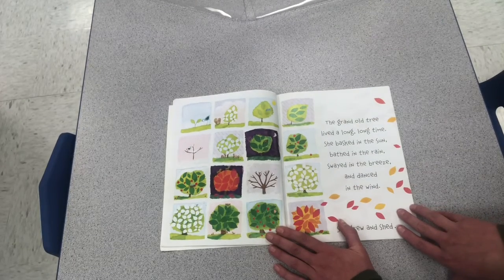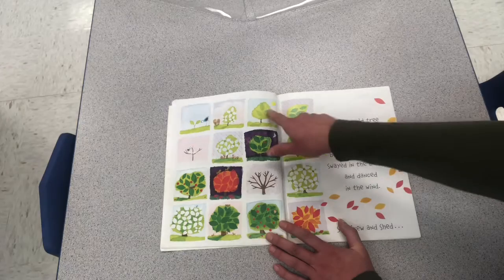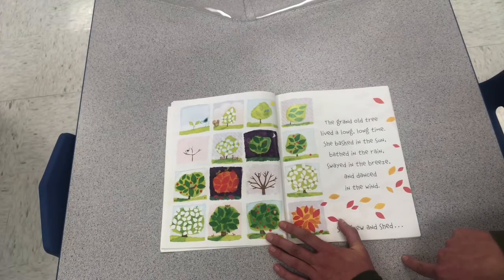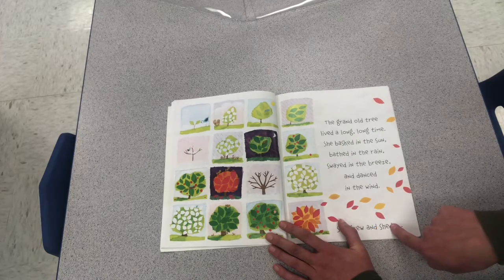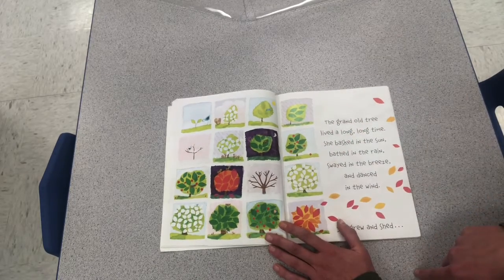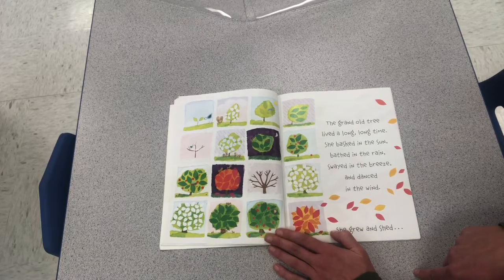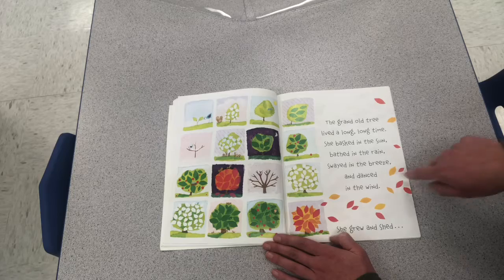The grand old tree lived a long, long time. She basked in the sun, bathed in the rain. She swayed in the breeze and danced in the wind. So look, her leaves are all flying off.